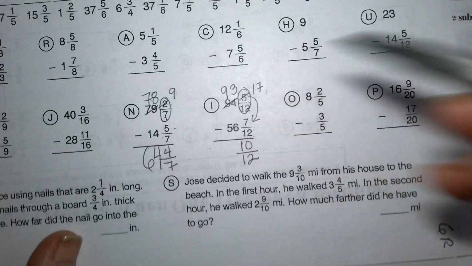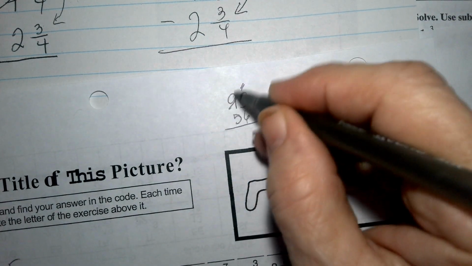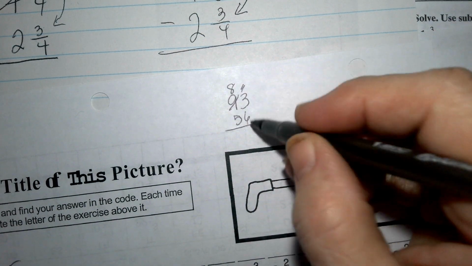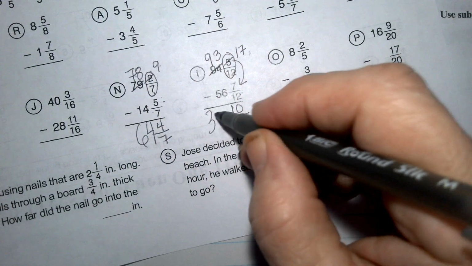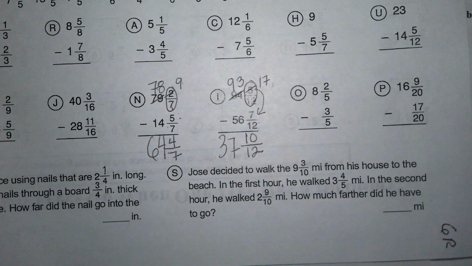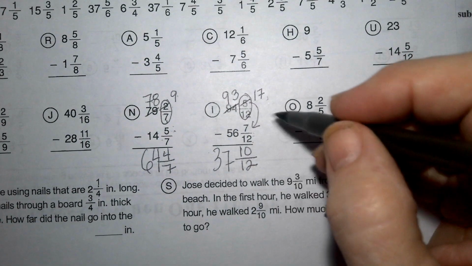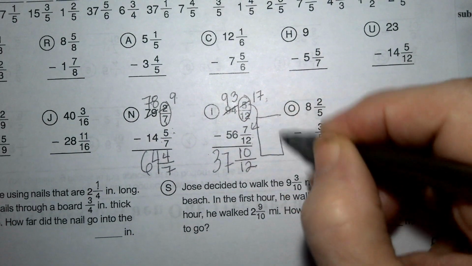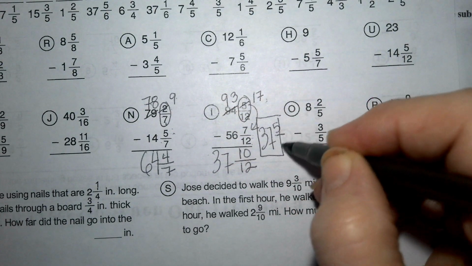Okay, and on this one, I'm going to take 93 minus 56 up here because I don't want to make a big mess. So I'm going to pre-borrow. So that's going to be 4, that's going to be 7, and that's going to be 3. Okay. So 37. However, can 10 over 12 be simplified? Yeah, we can cut it in half. So our final answer here is 37 and 5 over 6.